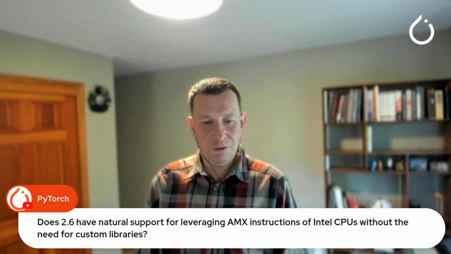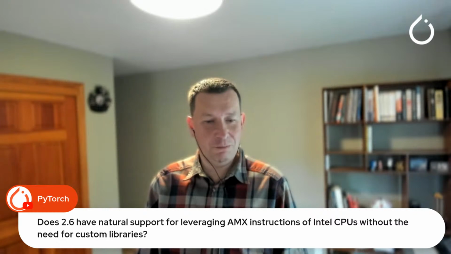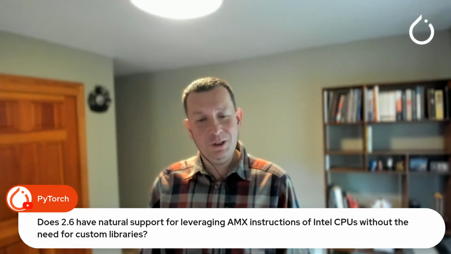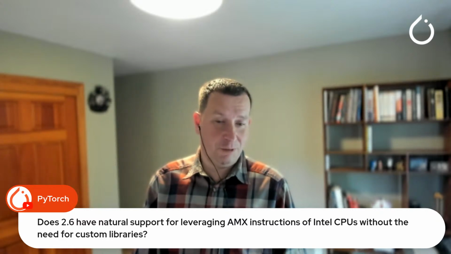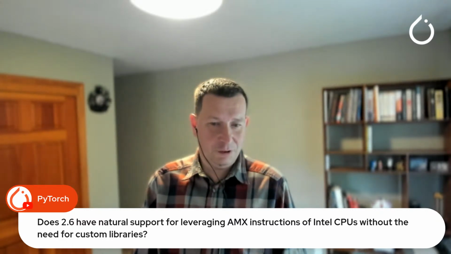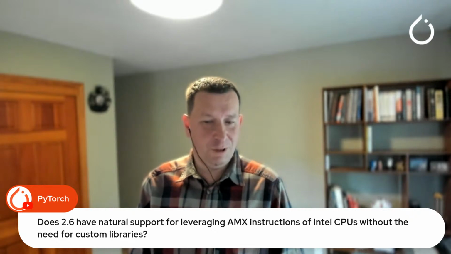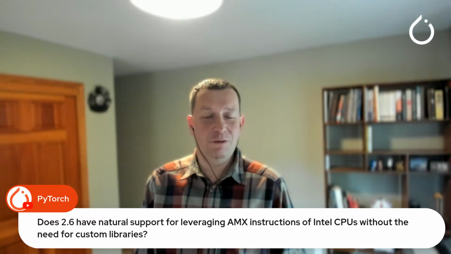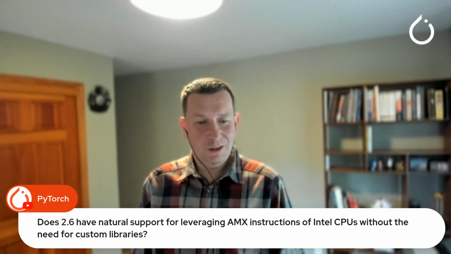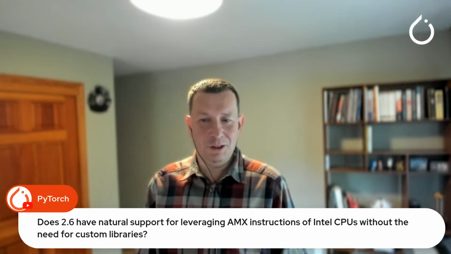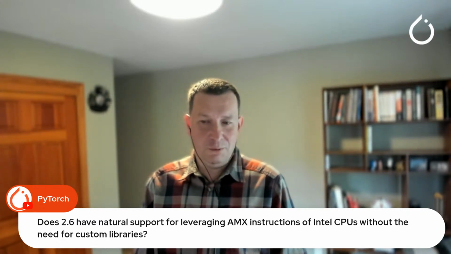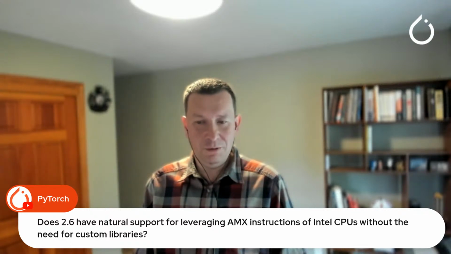Does 2.6 have a natural support for leveraging AMX instruction on Intel CPU without the need for custom libraries? Some AMX support was added to a Torch compile solution, so yes, you can definitely benefit from that through oneDNN. If you have some custom libraries that you relied upon, they should continue working with 2.6. But I think it needs a little more concrete example to know what is missing and what not. Next question, please.